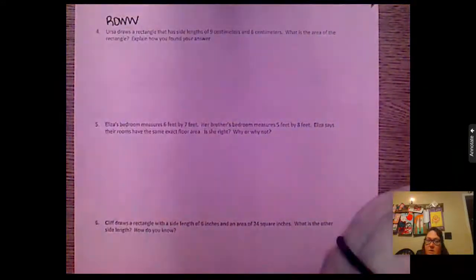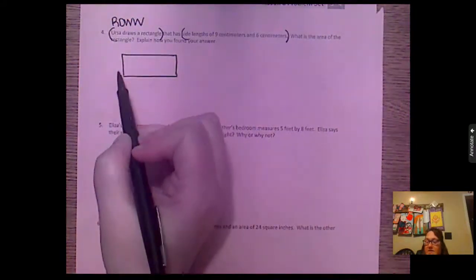Okay. So this would be RDWW, right? Okay. So Ursa draws a rectangle. I'm just going to put parentheses around that right there because I know that I'm making a rectangle, so I can just stop and do that part right there, right? Okay. It has side lengths of 9 centimeters and 6 centimeters. Would I put 9 and 6 here, or would I put 6 and 9? This is my shorter side, so I'm going to put my 6 there, and I'm going to put my 9 there. We just want to make sure that it matches, right?